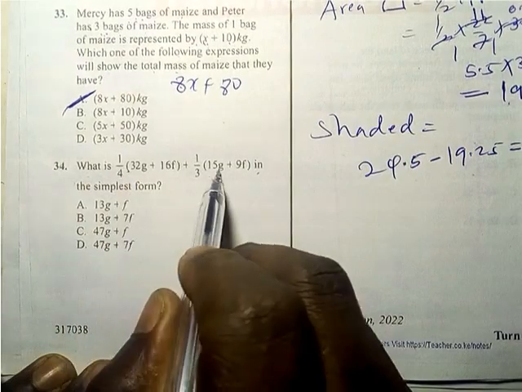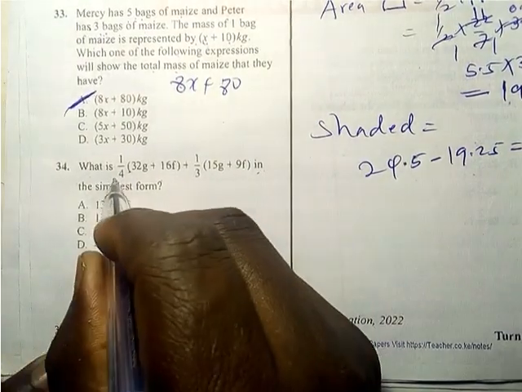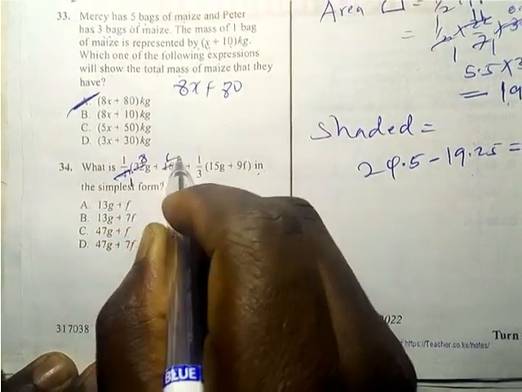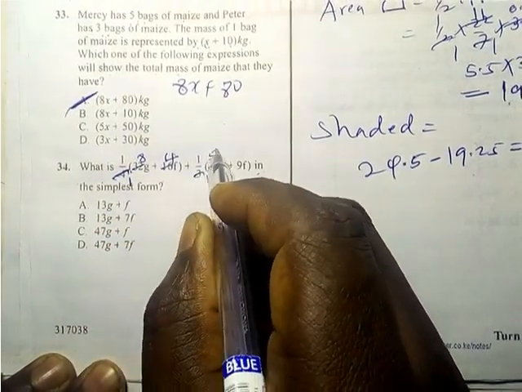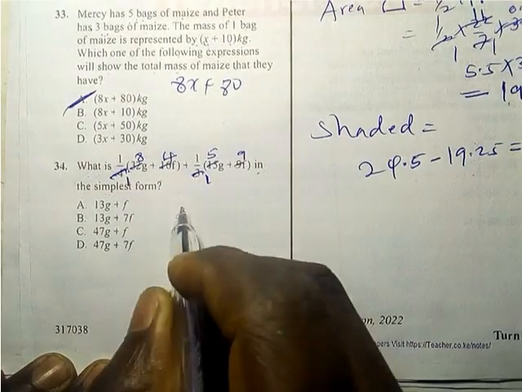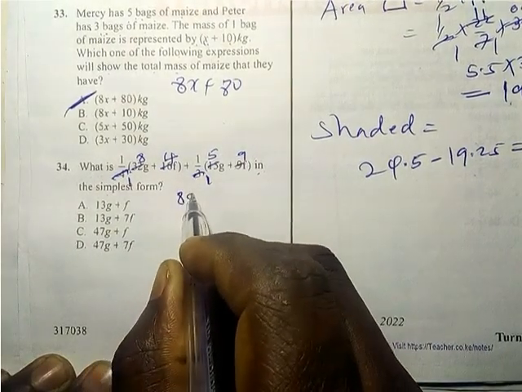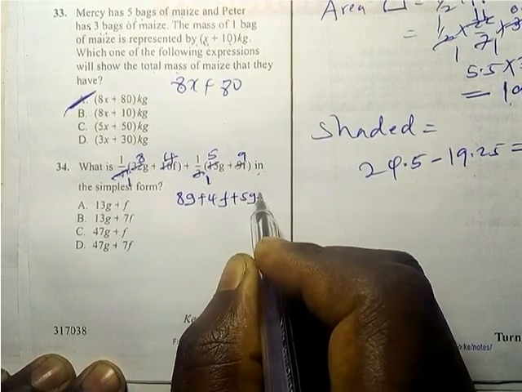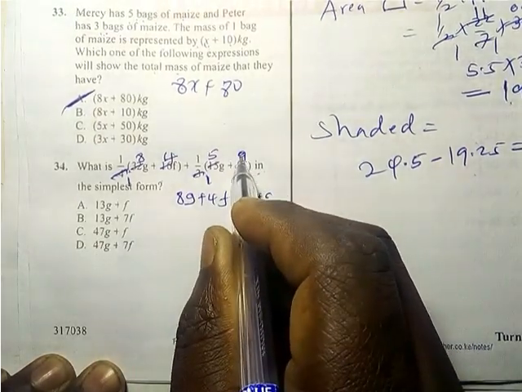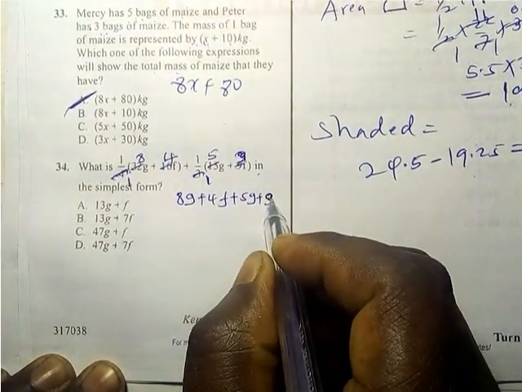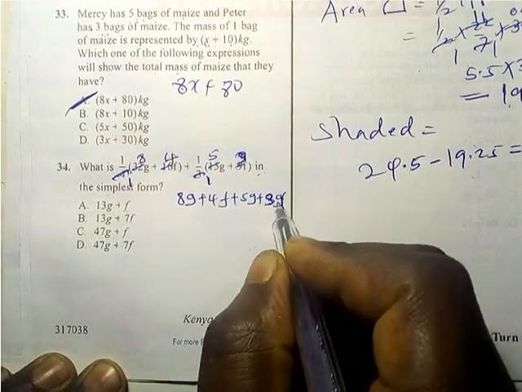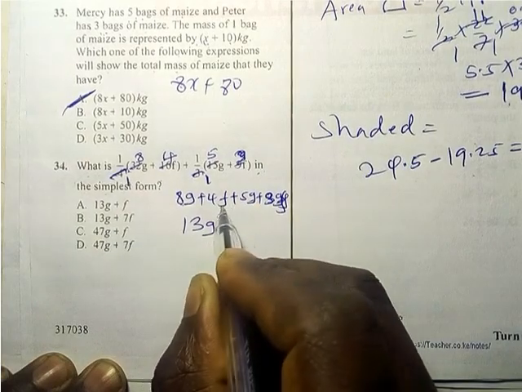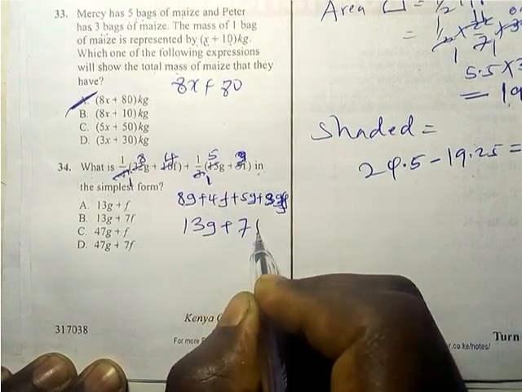What is this in simplest form? So inaenda mara moja hapa, mara 8. Mara moja hapa, mara 4. Mara moja hapa, mara 5. Mara moja hapa, mara 9. So we will have 8g plus 4f plus 5g plus, this is 3, plus 3g f. So itakuwa 13g plus 4 plus 7f.